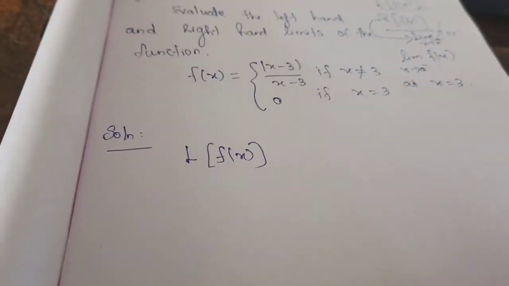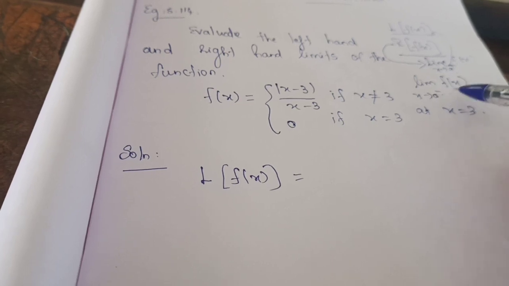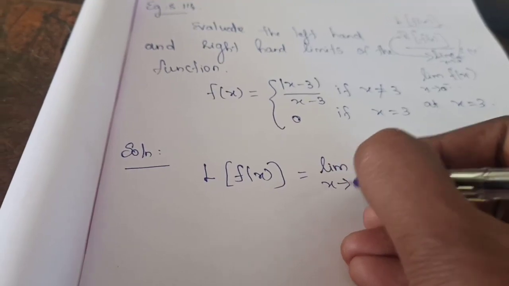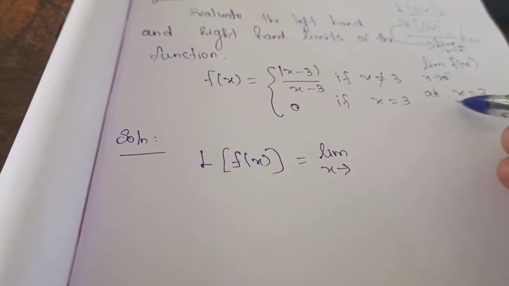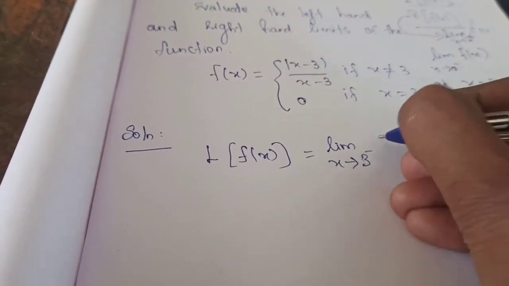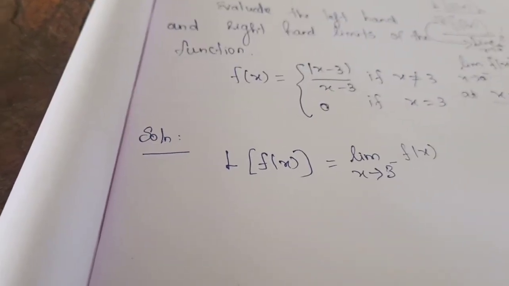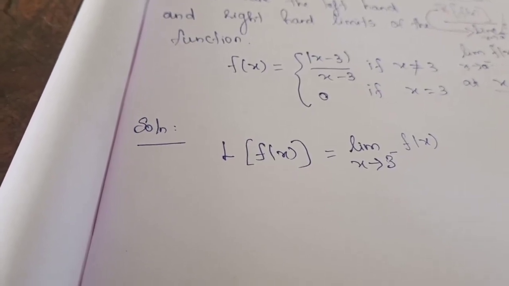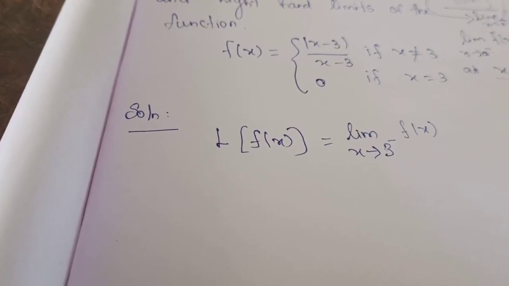As I said, it is limit x tends to a minus of f of x. Here the a value is 3, so it is limit x tends to 3 minus of f of x. Have you understood the first step?